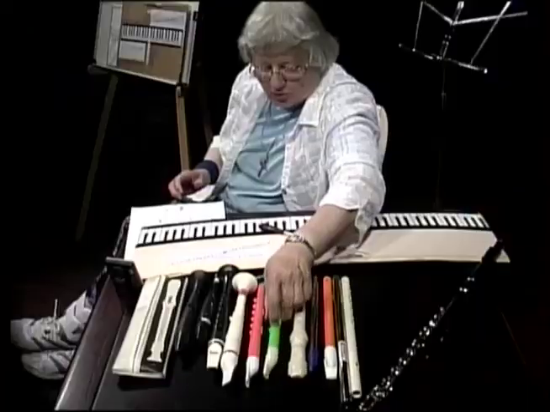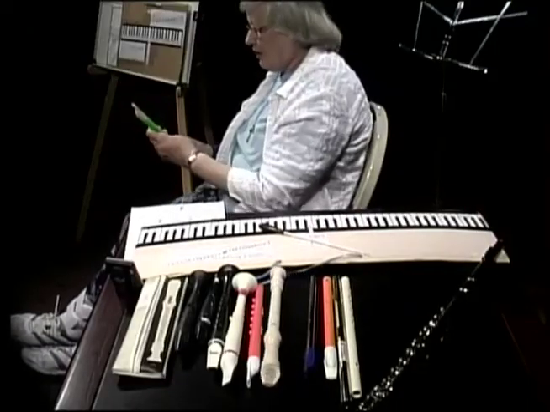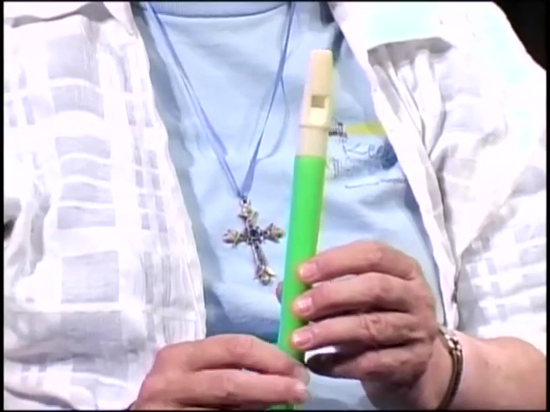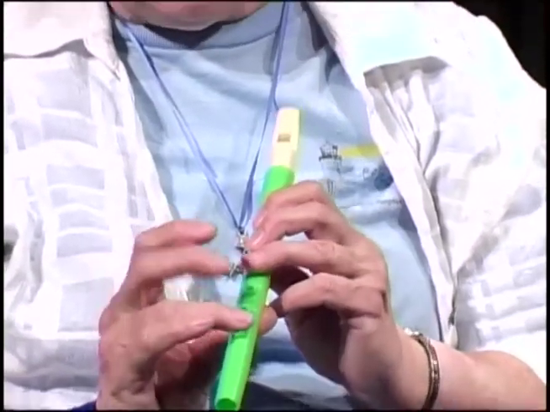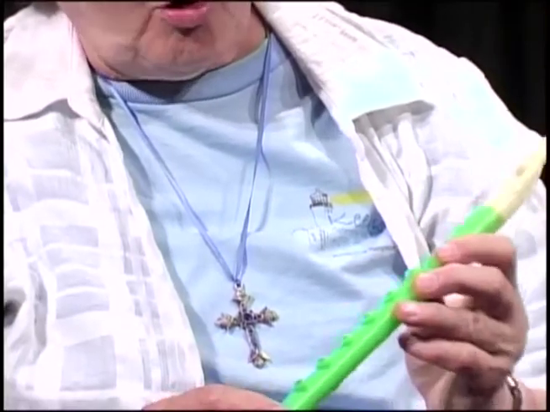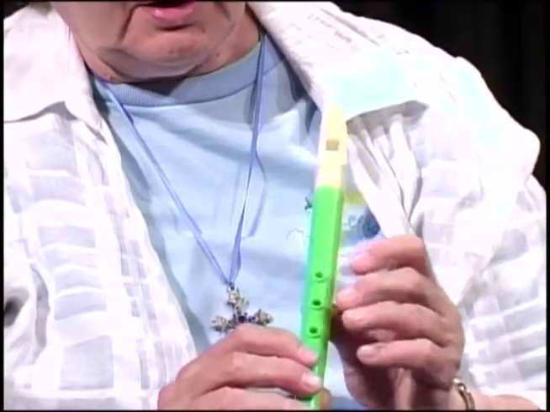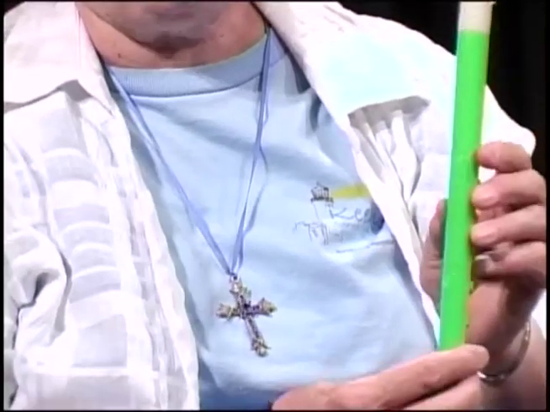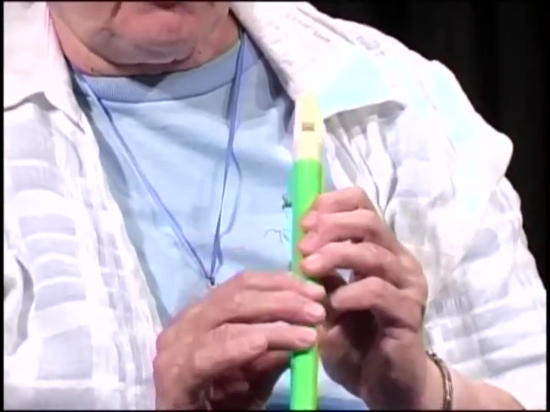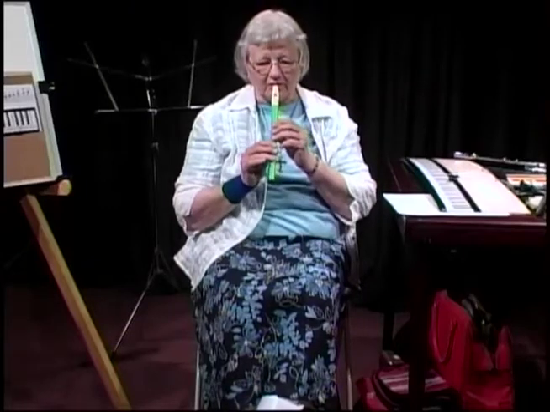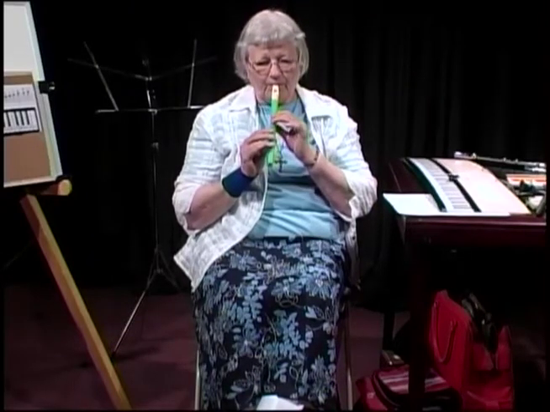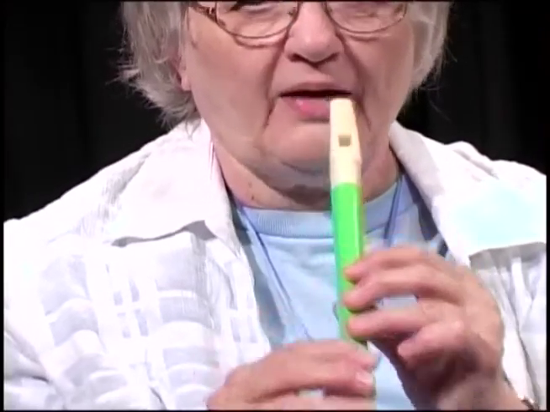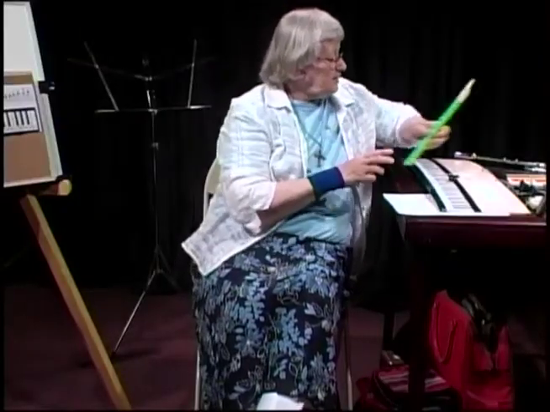Let me try this one. They're inexpensive. They're fun to play. They look nice, they have pretty colors, and some of them play fairly well, and some of them don't. This one here only has 6 keys. 1, 2, 3, 4, 5, 6. No tone hole in the back, so its range is even limited to less than an octave. That's it. That's all you can play on it.